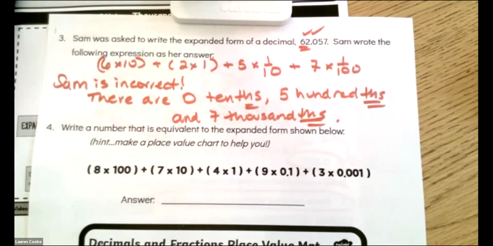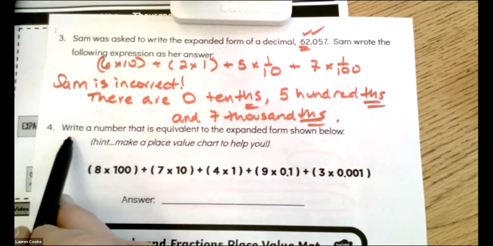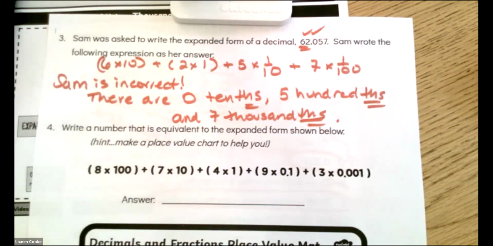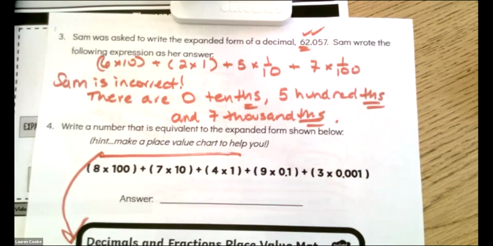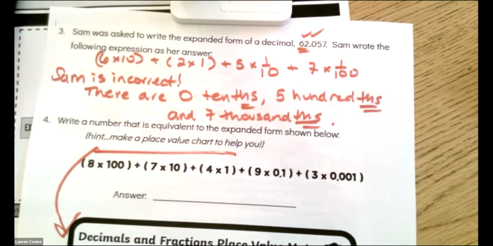And now, let me go back. I hope you've been able to see this. Yes. And now I'm going to write a number that's equivalent to the expanded form. And here's a place value chart. I put it right here so it can help you, but you can use it anytime, kind of like a multiplication chart. All right, so here we go.